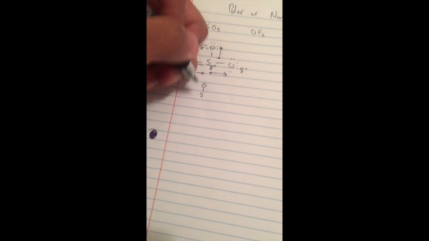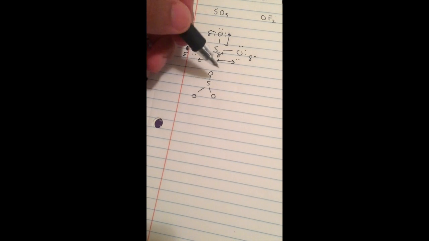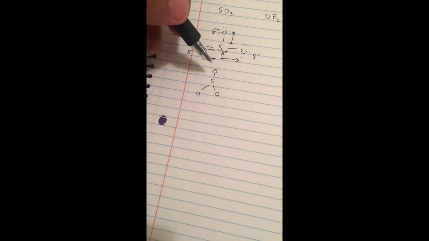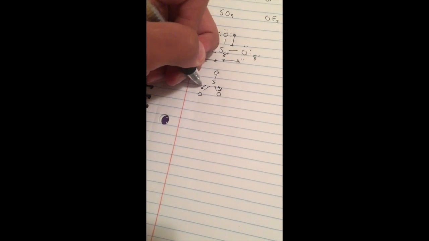So the molecular geometry for this would look something like this. You have your sulfur, your 3 bonds with the oxygens, your dipole movements.